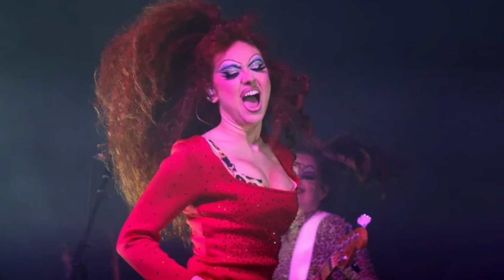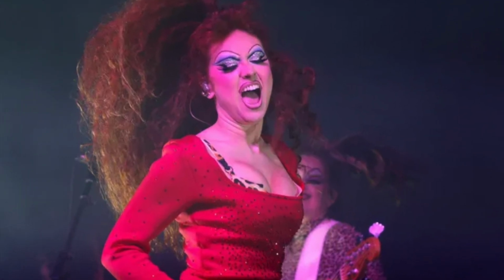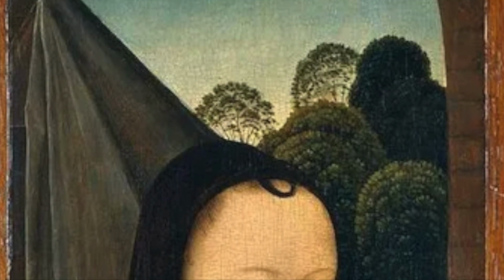What is Chappell Roan wearing on her head? And why or how could this bear any significance to the song? This headdress is called a double-horned hennin. The double-horned hennin relates back to late medieval Europe, originating mainly in France.